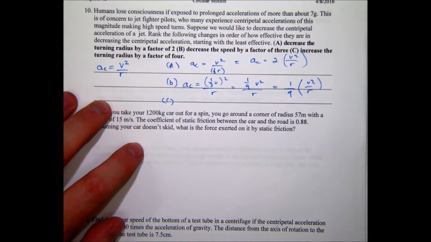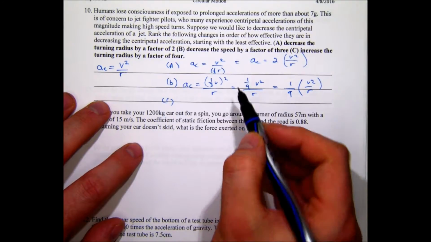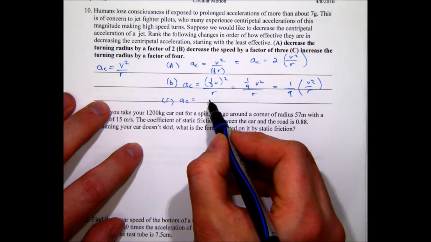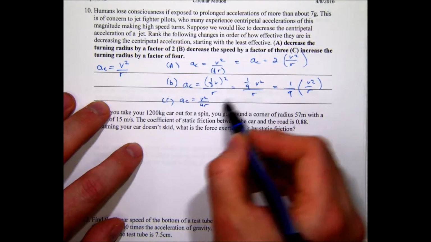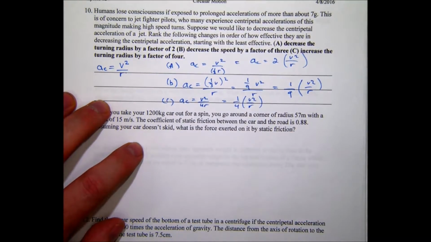Finally, for C, if we increase the turning radius by a factor of 4, AC is equal to V squared over 4R, which is equal to 1/4 V squared over R. So that would quarter it.